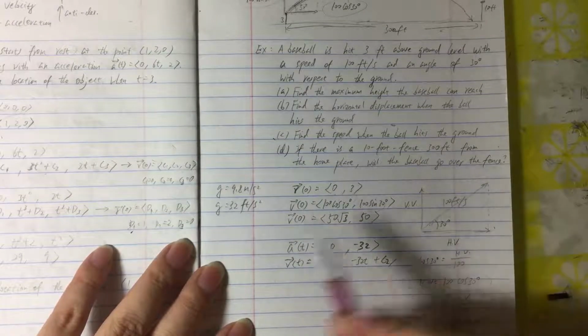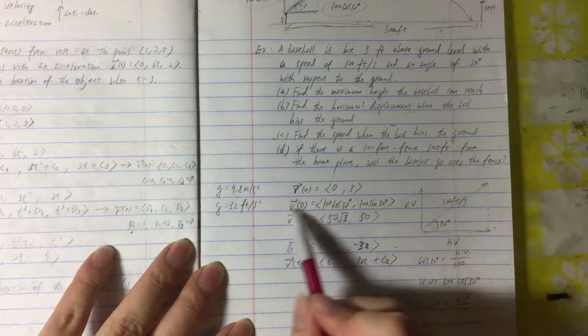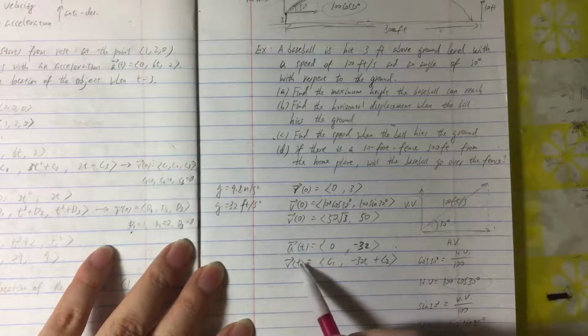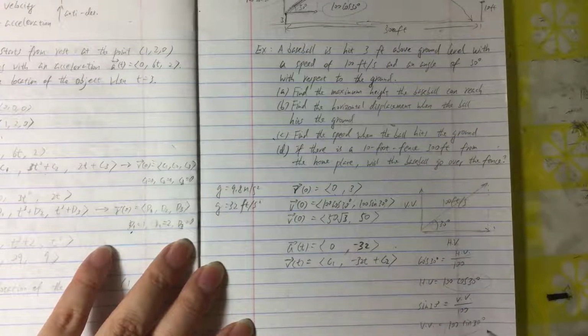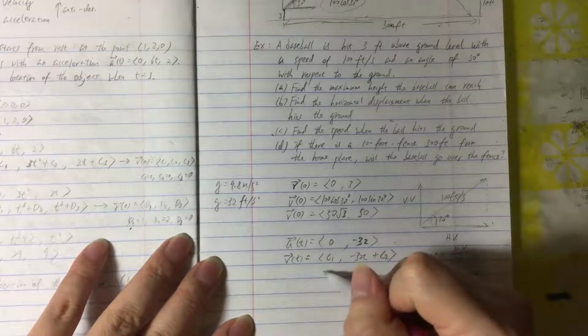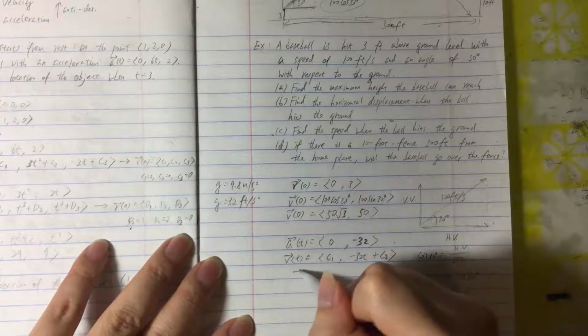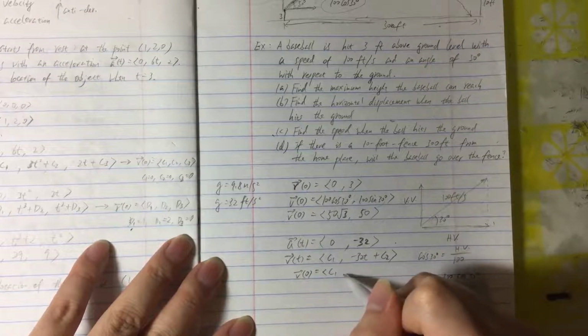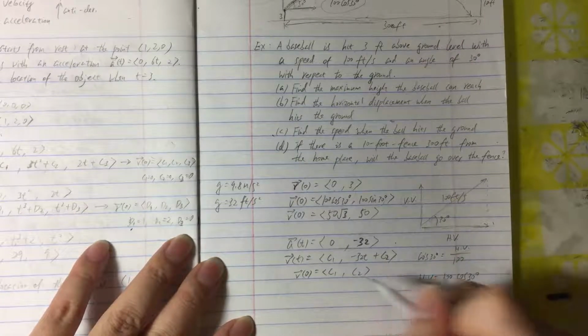Then we know the initial velocity. Since we know the initial velocity, we can plug in 0. If I plug in 0 here, I get C1, C2.